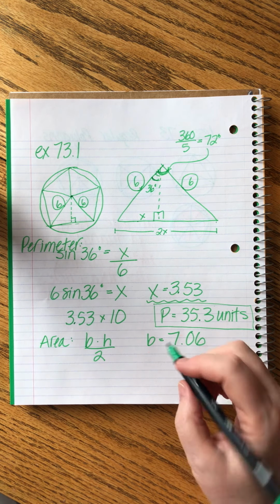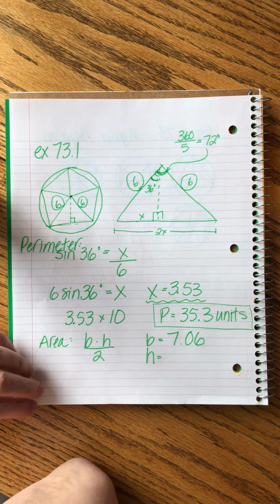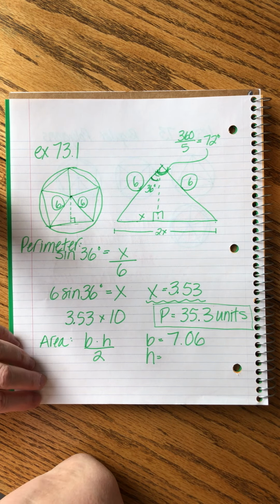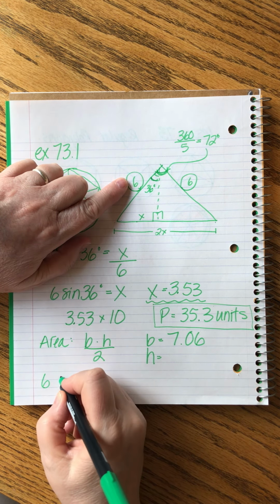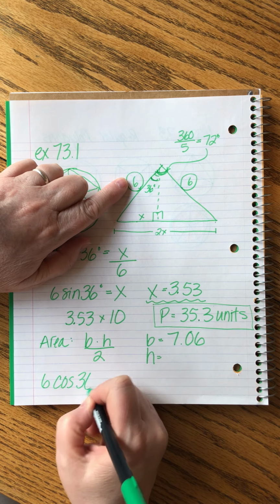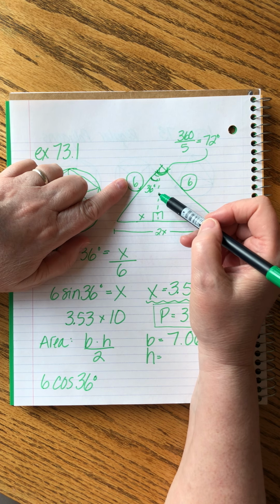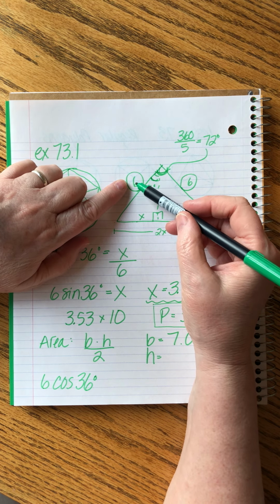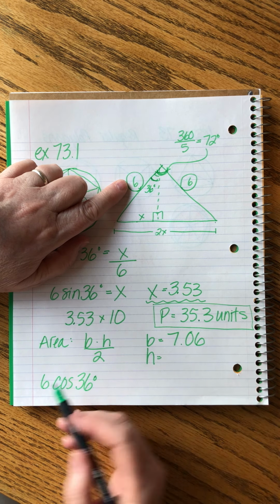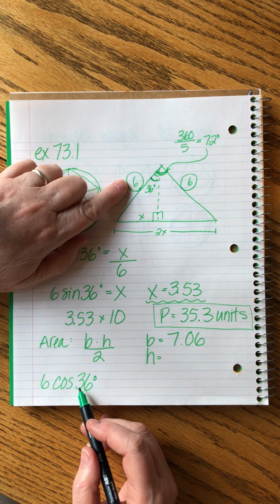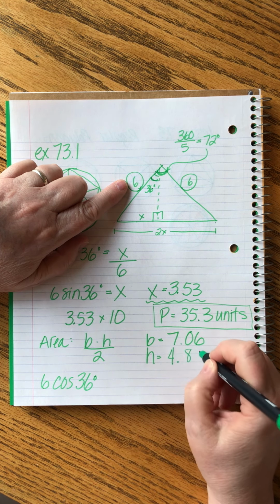Now, how about the height? How are we going to find the height of this? Well, I can go back to my trig functions, and this time I can use 6 times the cosine of 36 degrees. That would be the adjacent, right? Cosine will give me the adjacent over the hypotenuse, and I just bumped the hypotenuse up there, right? Okay, so to the calculators we go, and we get h equals 4.85.